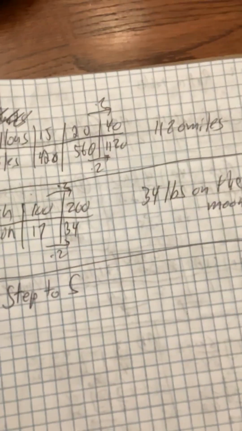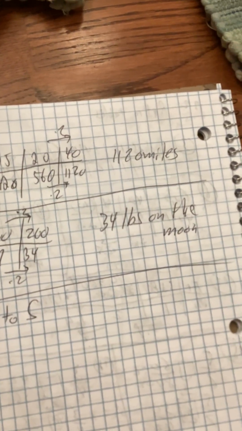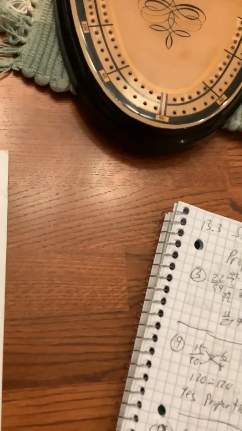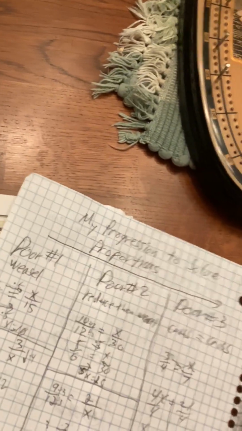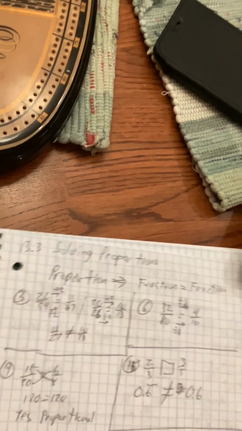Number 24. Oh wait, what happened here? Oh.